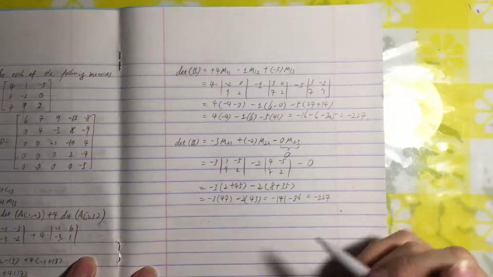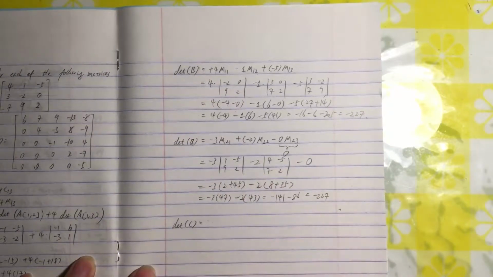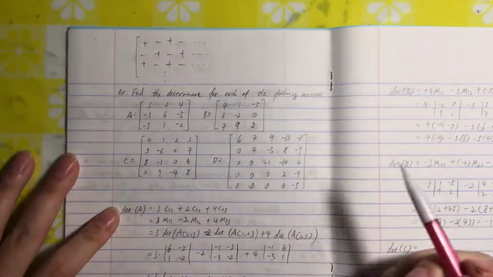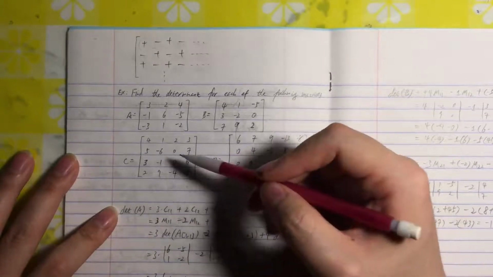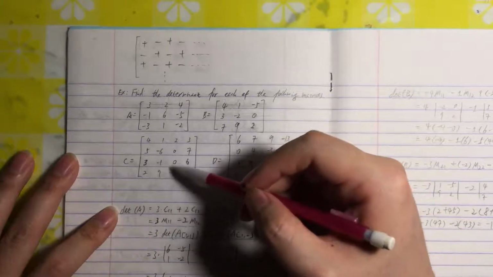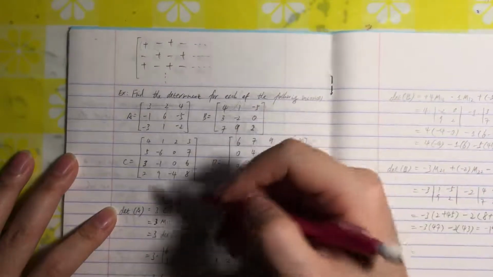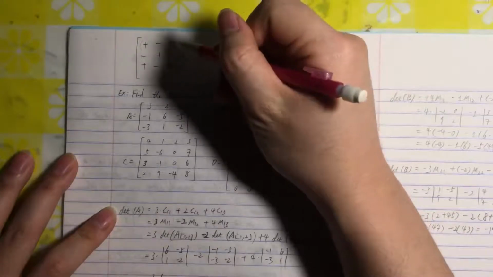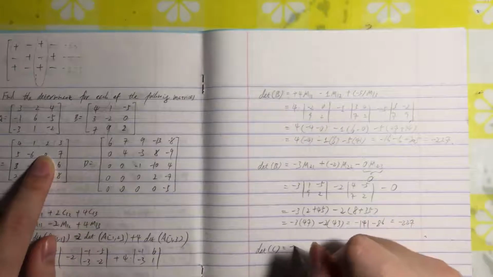Next, let's find the determinant of matrix C. We know that for the determinant of matrix C, we can find a cofactor expansion around any row or any column. Here we can see that in the third column, there are two zeros. If I find a cofactor expansion around the third column, it will be much, much easier. In the third column, the signs alternate: positive, negative, positive, negative.